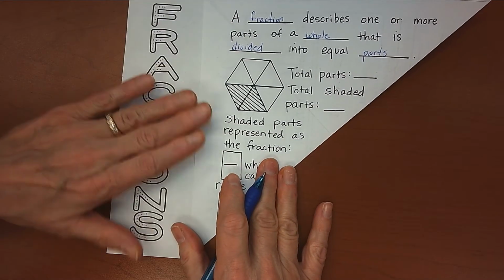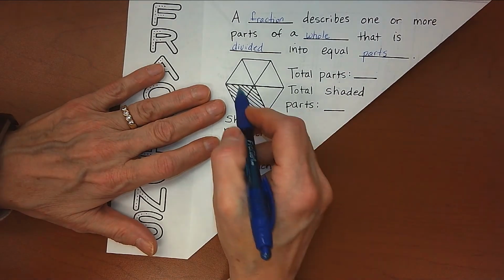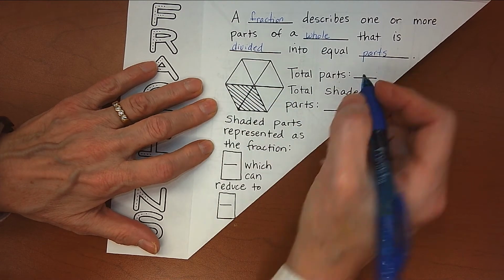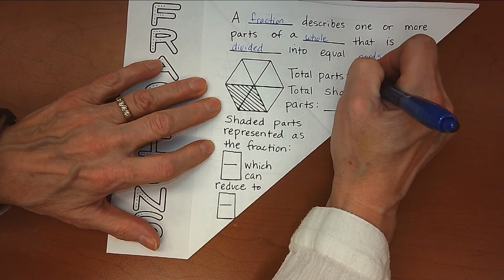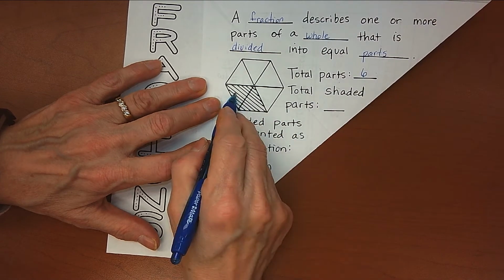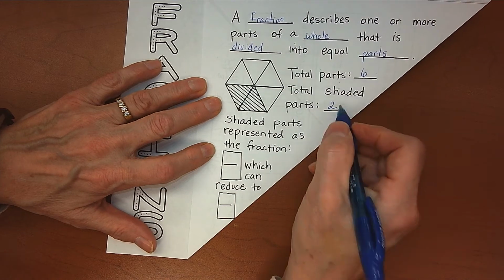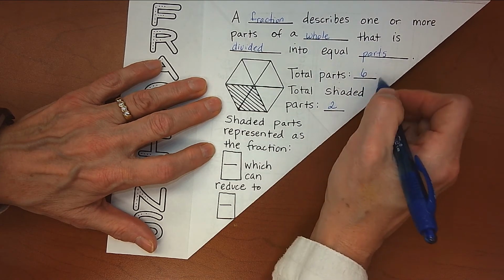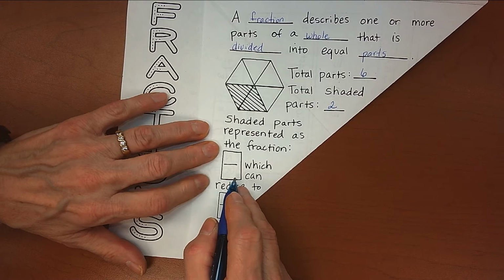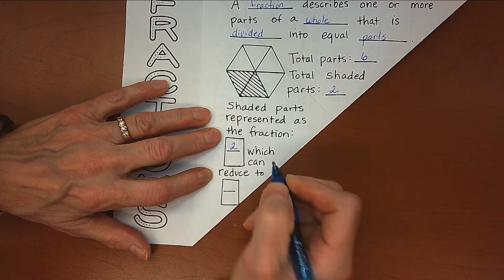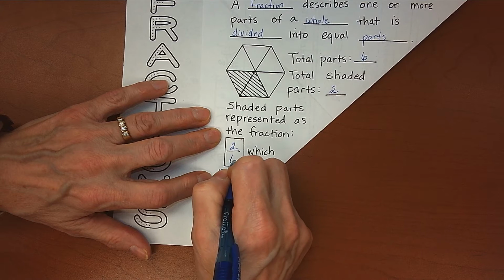So in our scenario here, the total parts, there are 6 of them. There are 6 triangles in this hexagon. So there are 6 parts. The total that we have shaded are 2. 2 out of the 6 are shaded. So this would be our numerator, and this would be our denominator. If we want to represent the shaded parts as a fraction, we would say that we're looking at 2 shaded parts out of 6 whole parts.